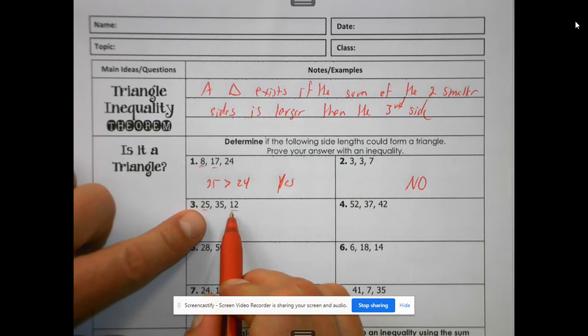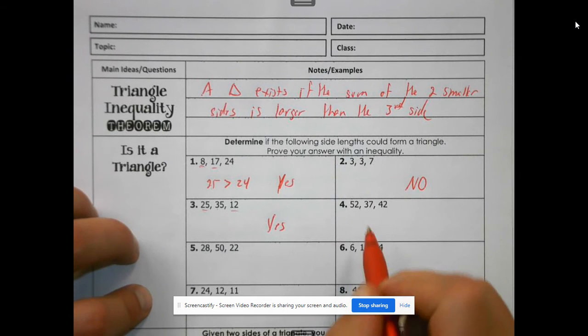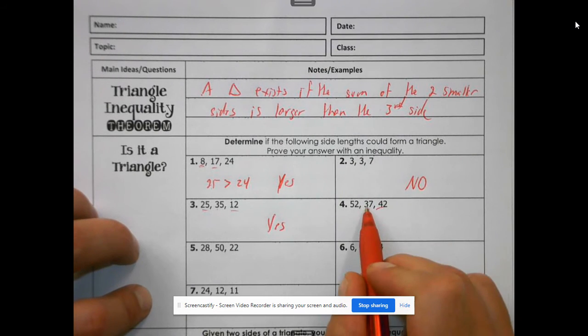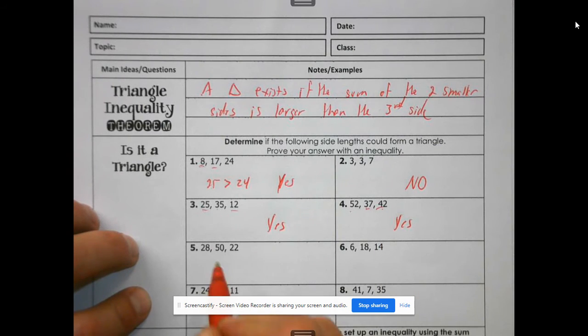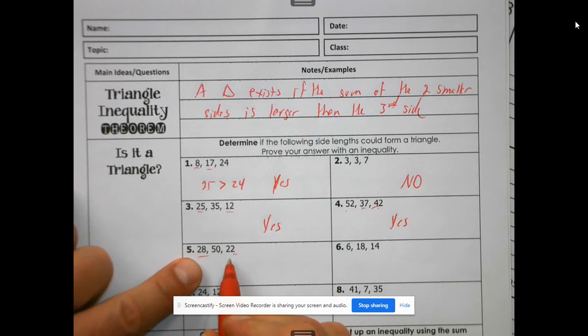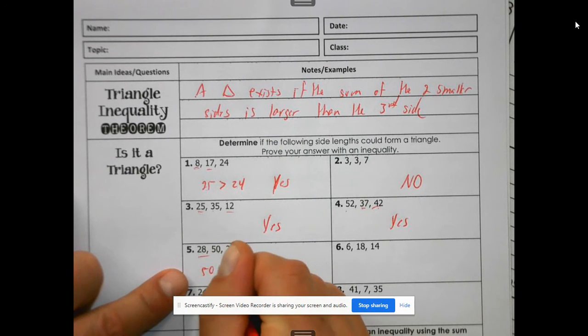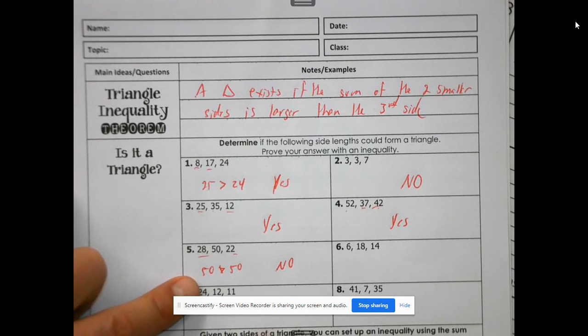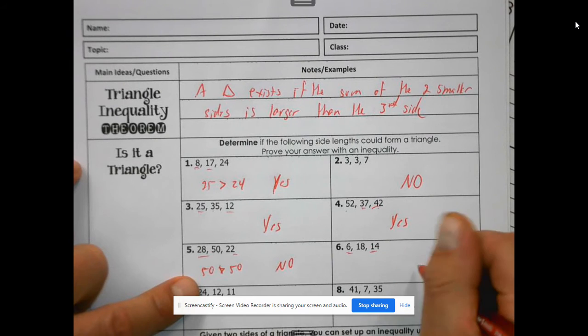25 and 12 is 37. That is bigger than 35. That's a yes. Two smaller sides, 37 and 42 is definitely bigger than 52. That's a yes. 28 and 22 is 50. 50 is not greater than 50. So this is a no. If they come out equal, that is a no. 6 and 14 is 20. It's bigger than 18. That's a yes.